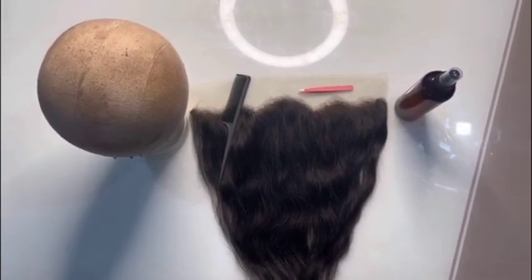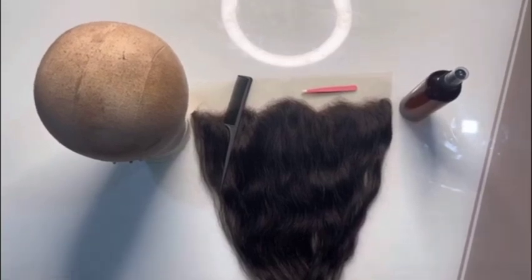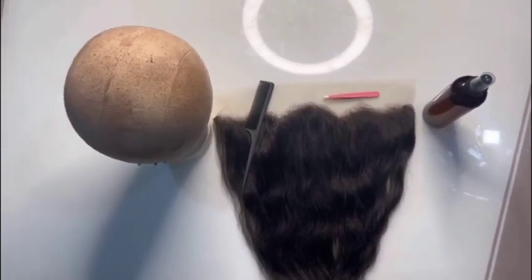Today I'll be showing us how to do a professional lace frontal plucking, and as you can see, what you'll be needing is a lace frontal, a tail comb, your tweezer, a water spray bottle, and then a plucking canvas.